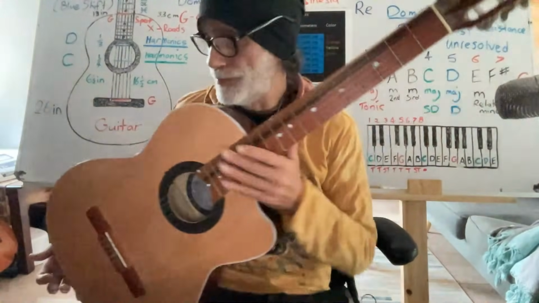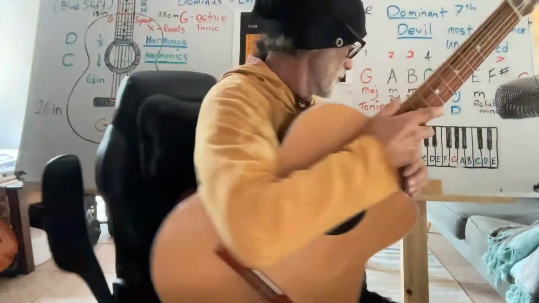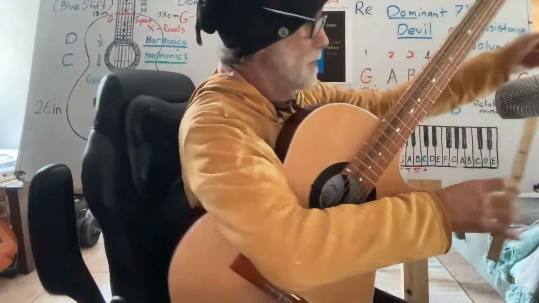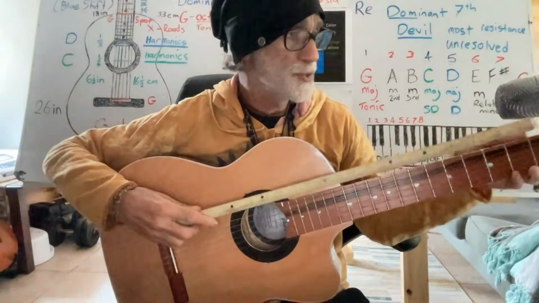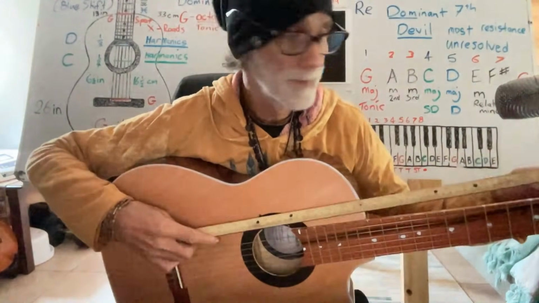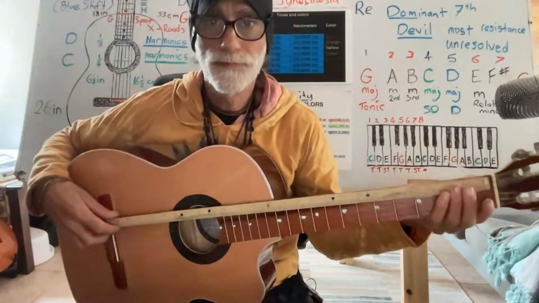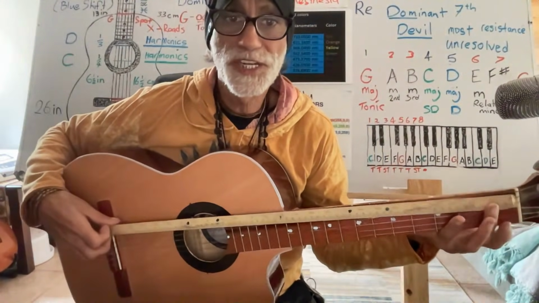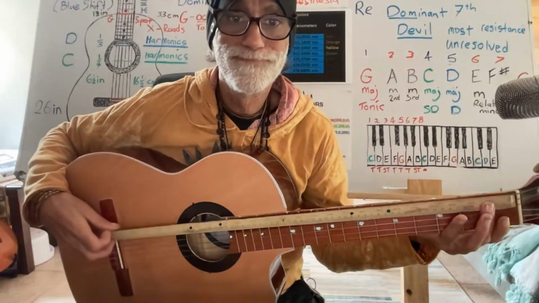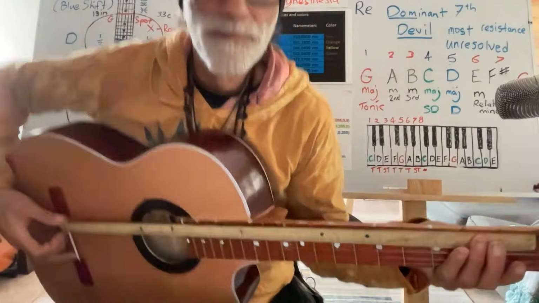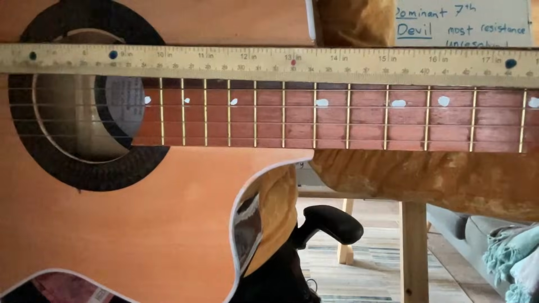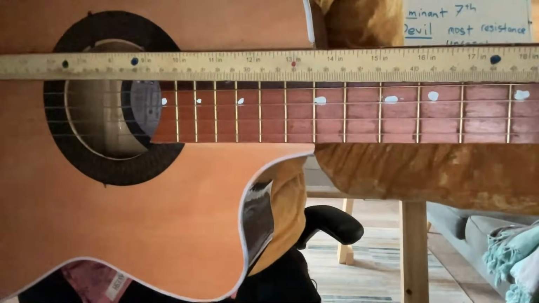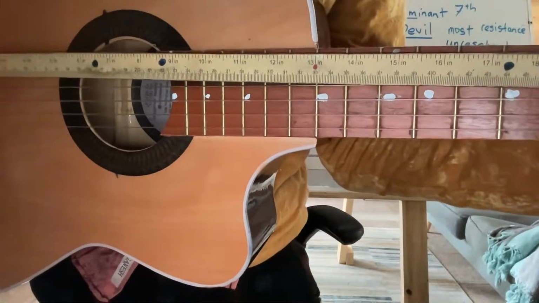That the length of a guitar string is 26 inches. And the middle of the guitar string is 13 inches. Right there.